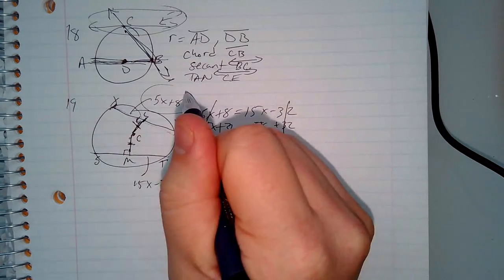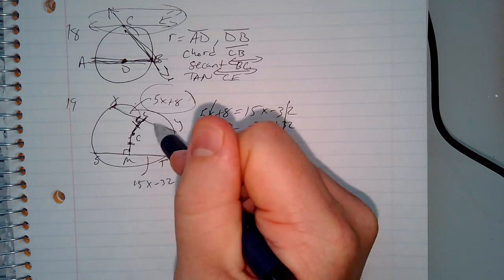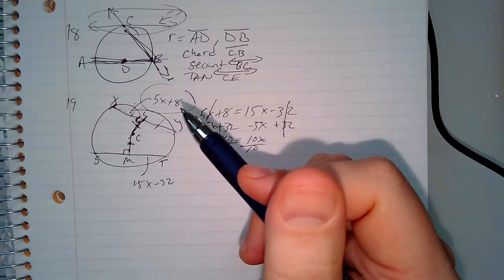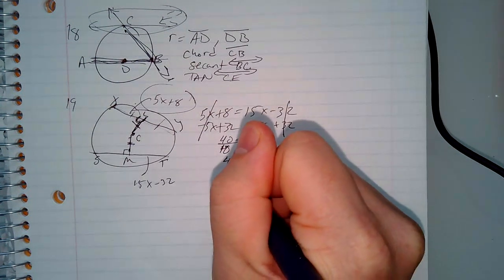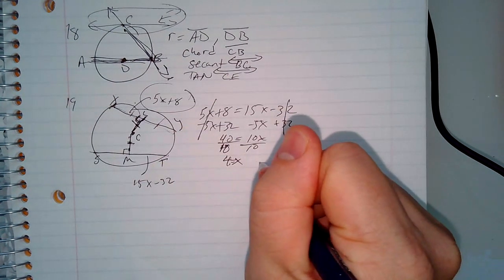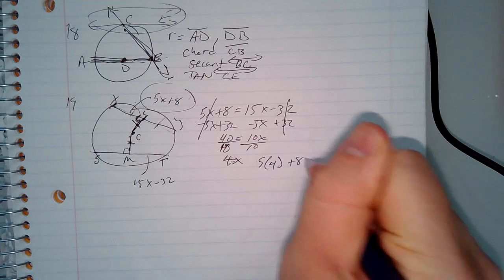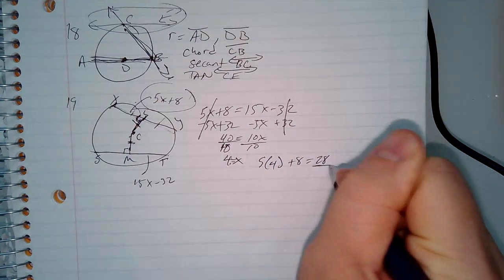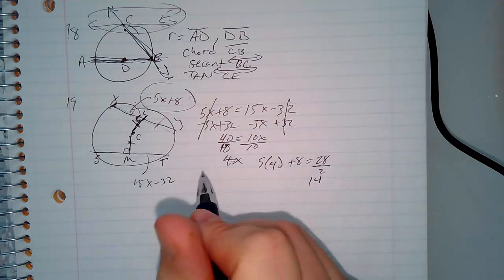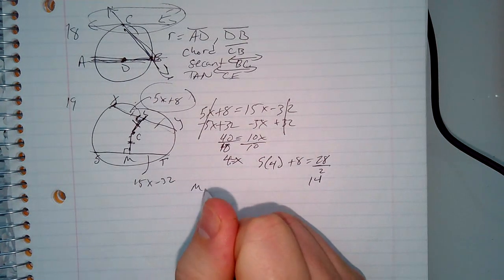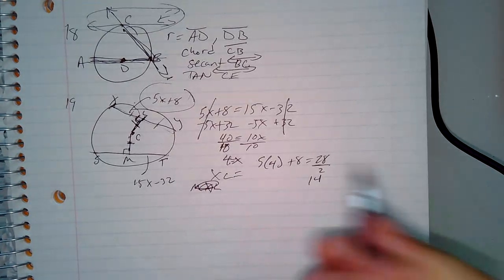We plug it back in here and then divide by 2, because we know this is going to be the midpoint right here. We know this is breaking it into two different portions. So 5 times 4 plus 8 is going to give us 28. Divided by 2 is going to give us 14. So that is our answer. XL equals 14.